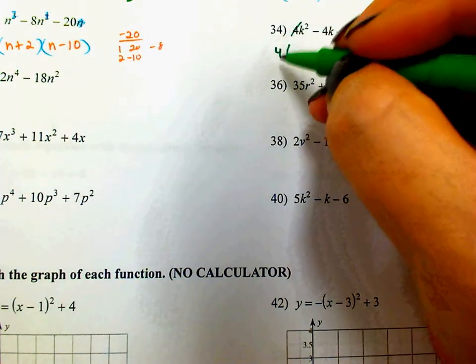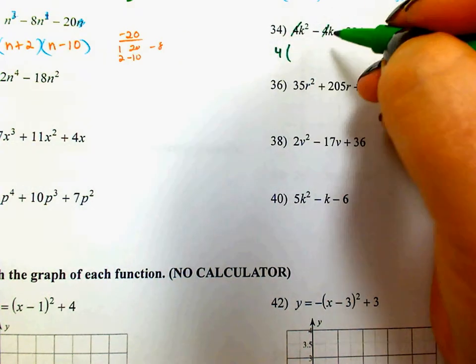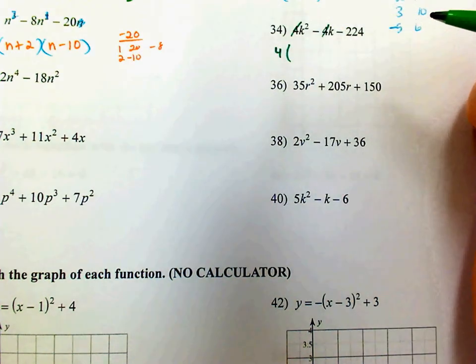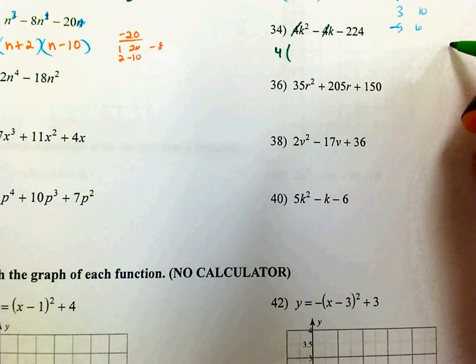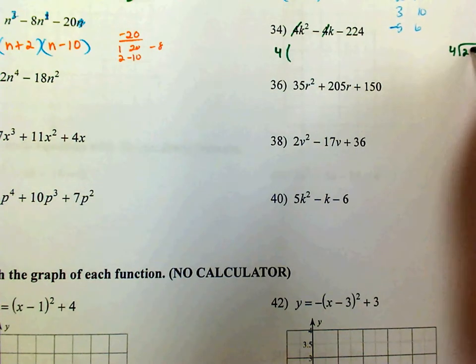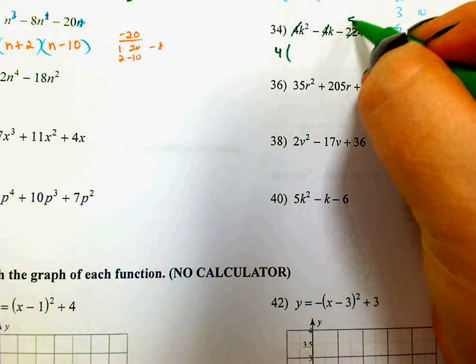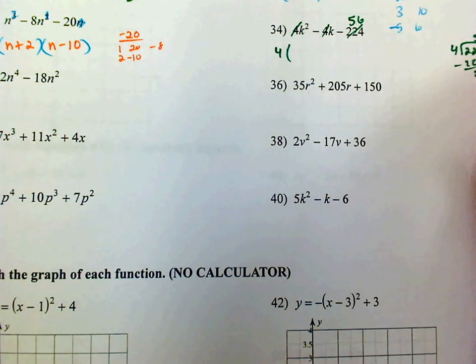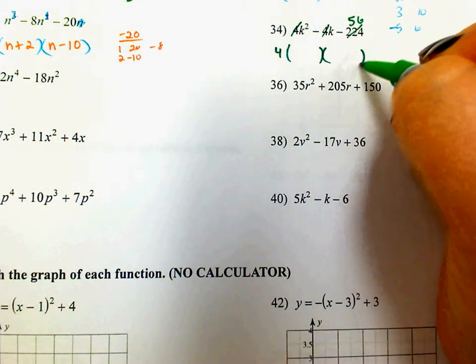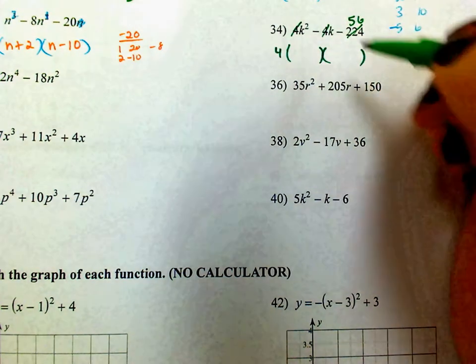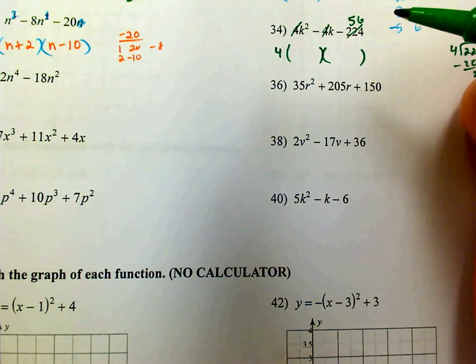4 divided by 4 is 1. 4 divided by 4 is 1. 224 divided by 4 is, if you're unsure and you don't have a calculator, 4 goes into 2 no times, 4 goes into 22 5 times. Subtract, bring down the 4, 4 goes into 24 6 times, so 56. Okay? So, in effect, what we're doing now is factoring k squared minus k minus 56 with a common factor of positive 4 on the front.